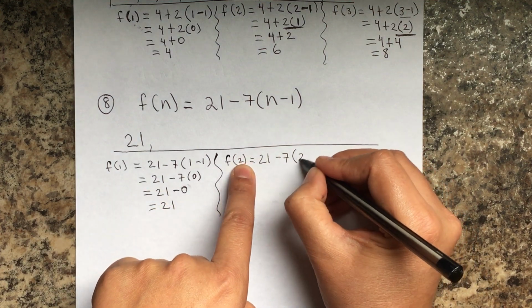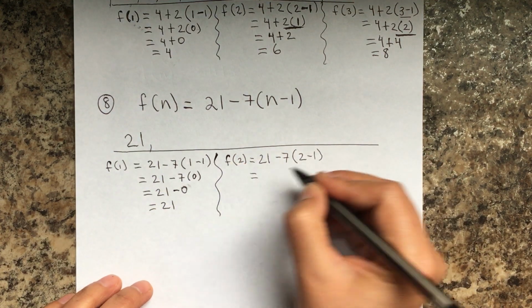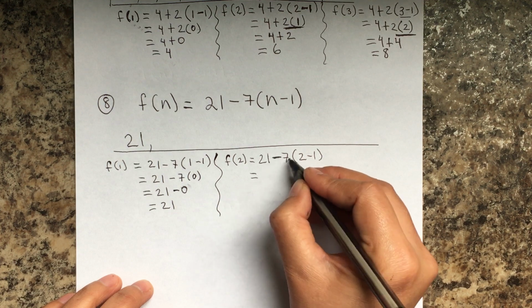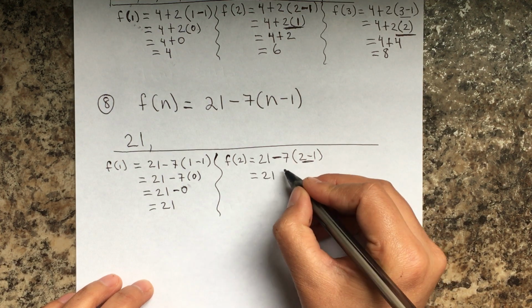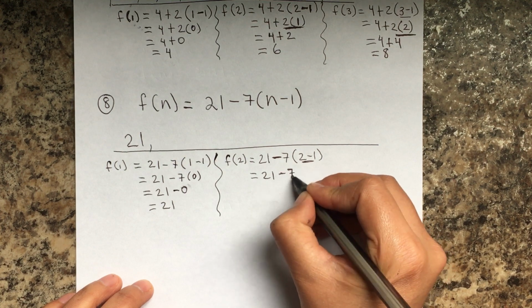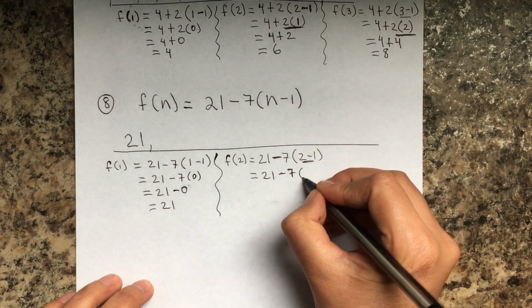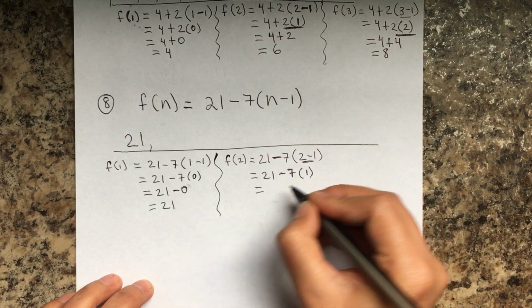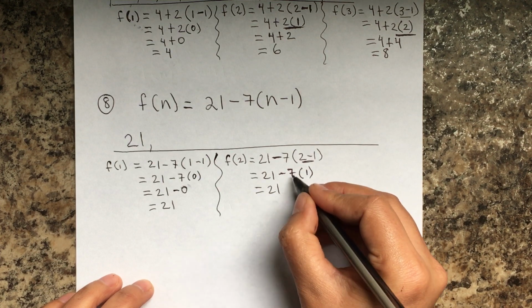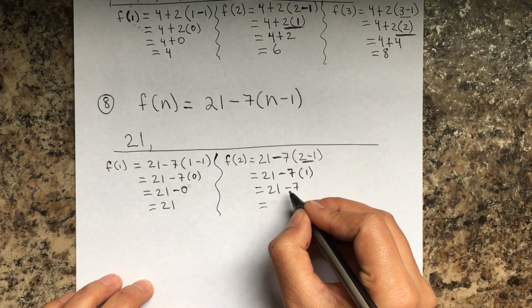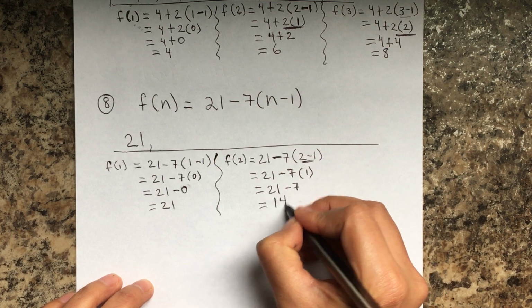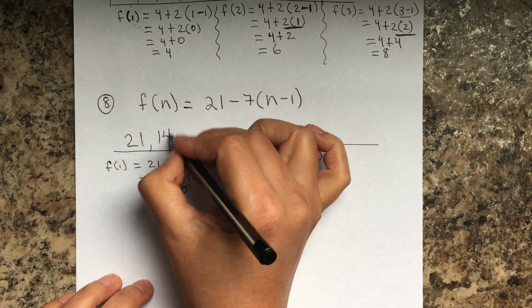The value of n is 2 minus 1. We don't subtract this first. Remember that we have to do parentheses first and then the multiplication. So minus 7, and 2 minus 1 is 1. 21, negative 7 times 1 is negative 7. And 21 take away 7, that's 14.